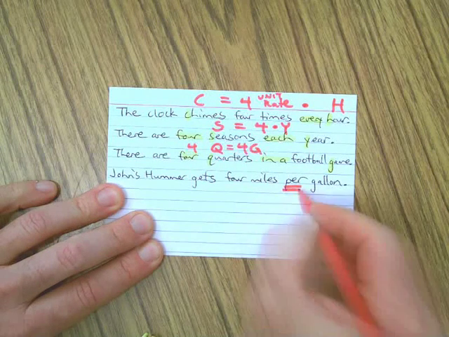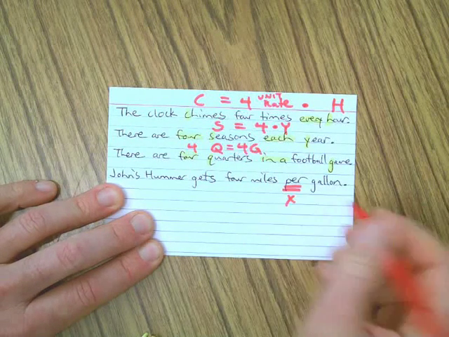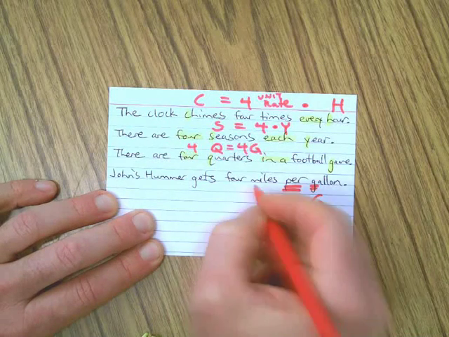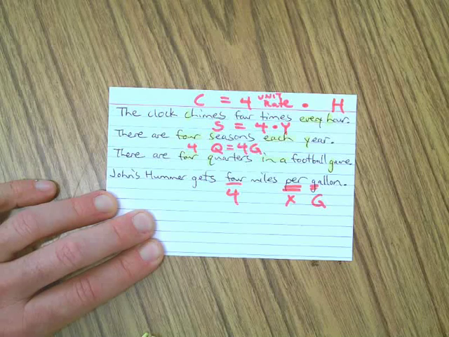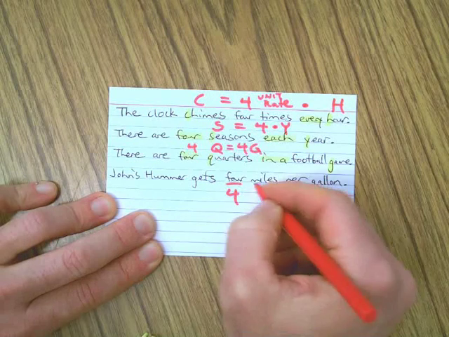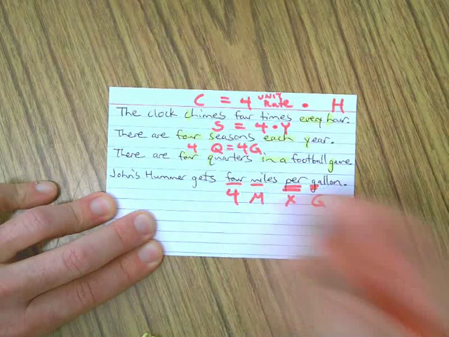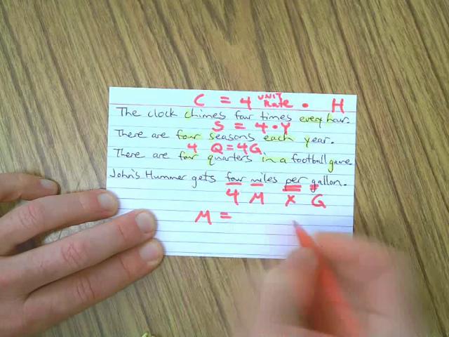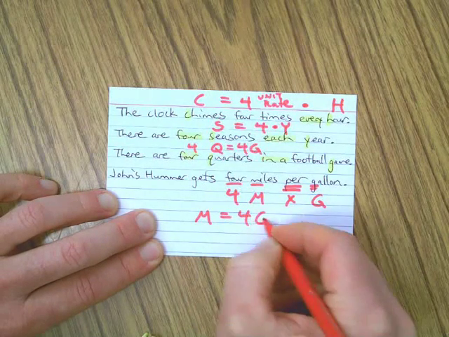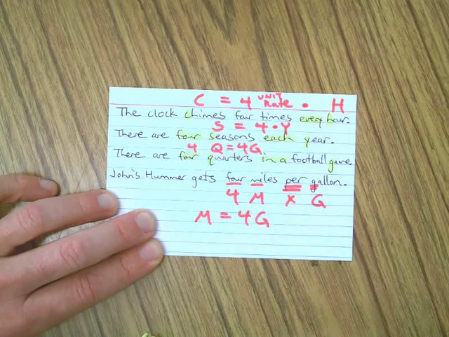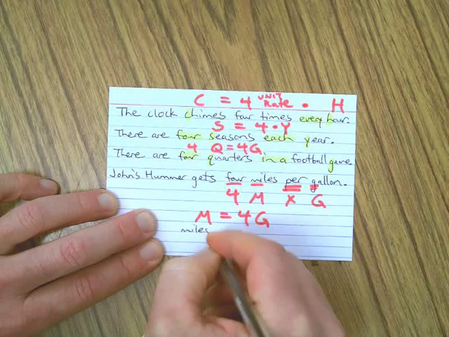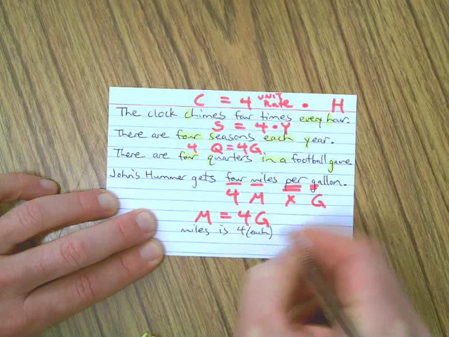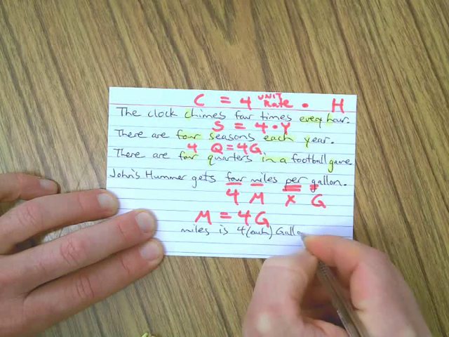And finally, we have "per." There's your multiplier. Gallon. There's your variable. There's our number 4 again. And miles. So we have the number of miles is 4 each gallon. Miles is 4, there's the invisible multiplication sign, each gallon.